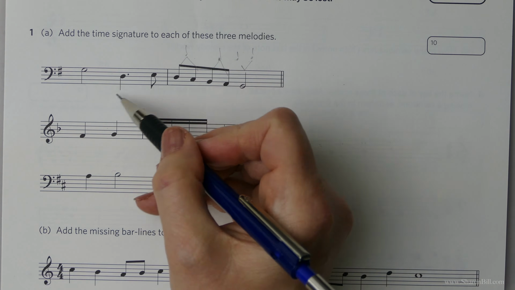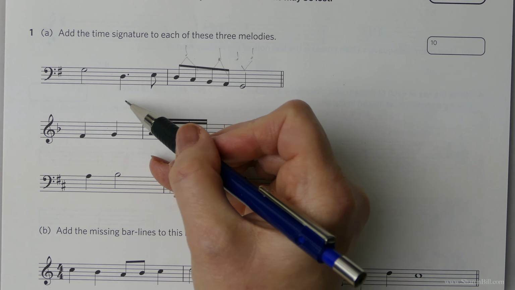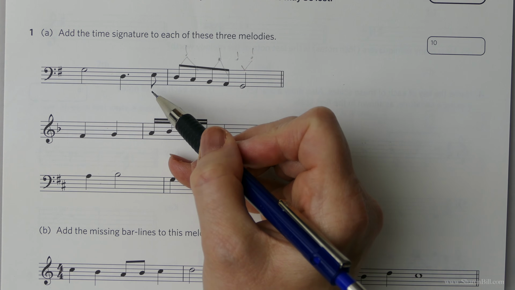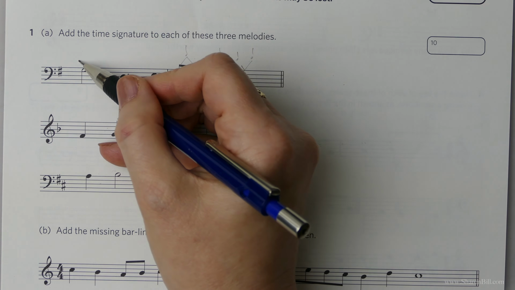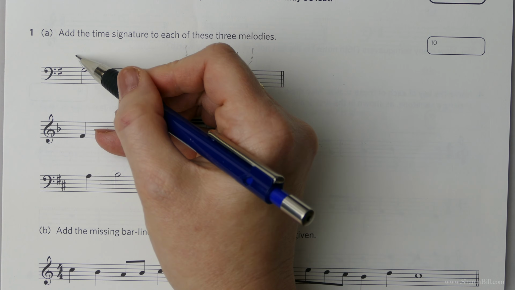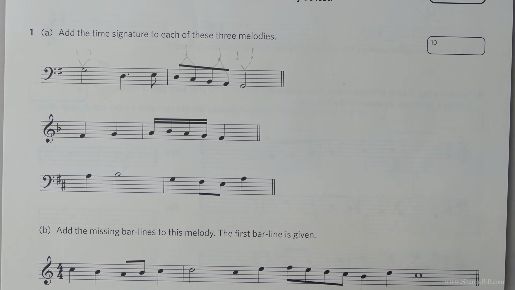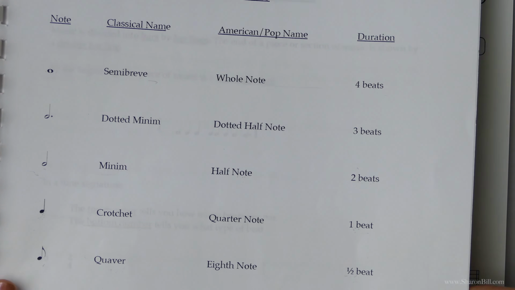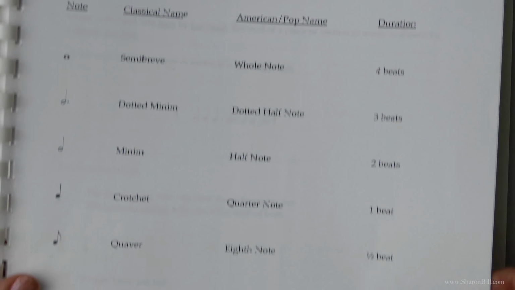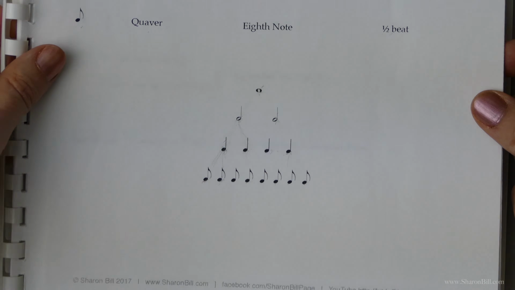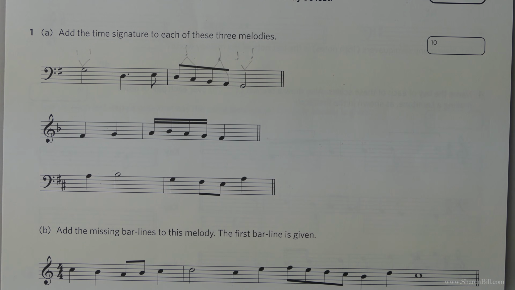However, let's just use this next bar just as an extra double check and also as an extra bit of revision. So again, we can see we have 2 beats here. So we have 1 beat there, 1 beat there. If you're not sure of your note values, just refer to the PDF and you can double check your note values there. And I've shown how it diagrams out at the bottom of the page there.